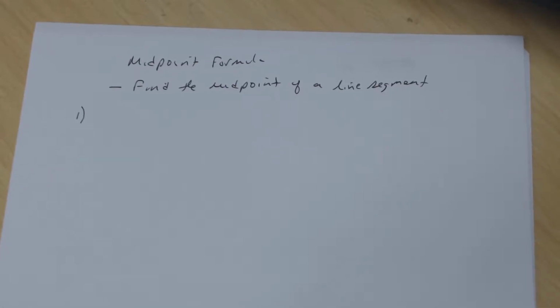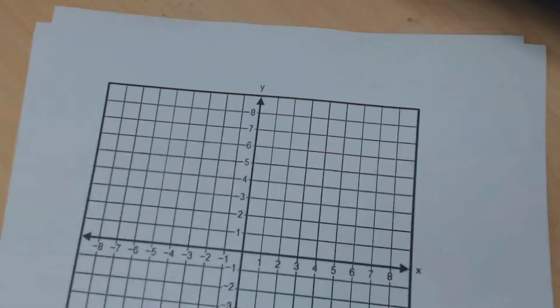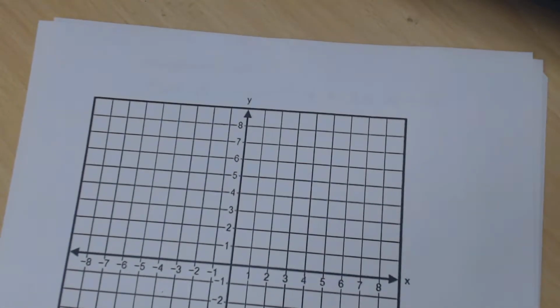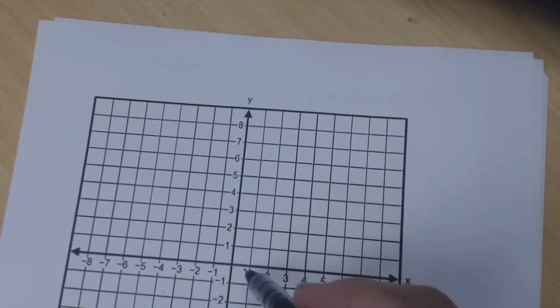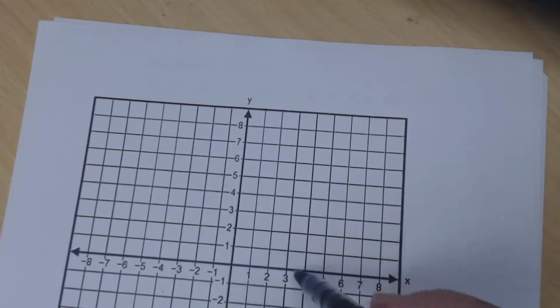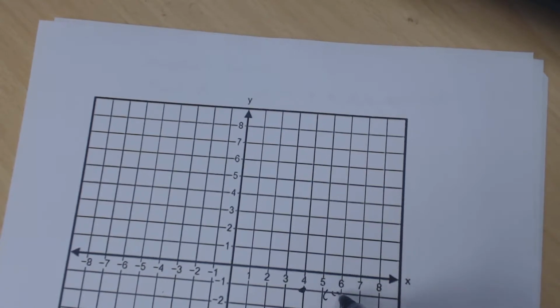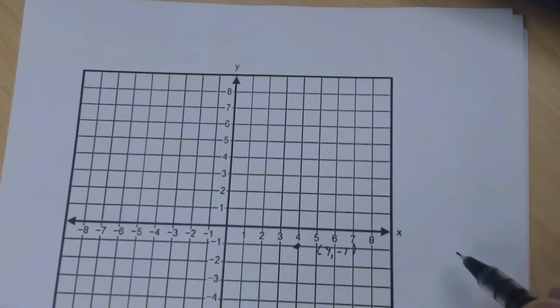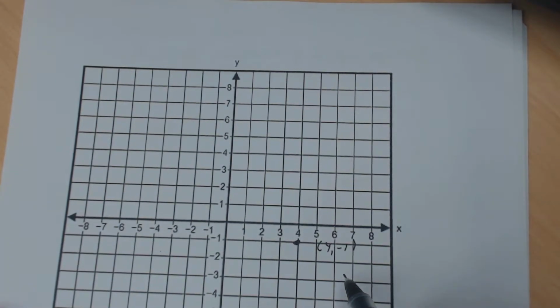Okay, so in this lesson, you're going to find the midpoint of a line segment. Let's start this off by just looking at a line segment that's in a coordinate plane. So let's suppose we had the point 4, -1, so that's here. That's point 4, comma, -1. And the other ordered pair was 2, -7. So that's about here.